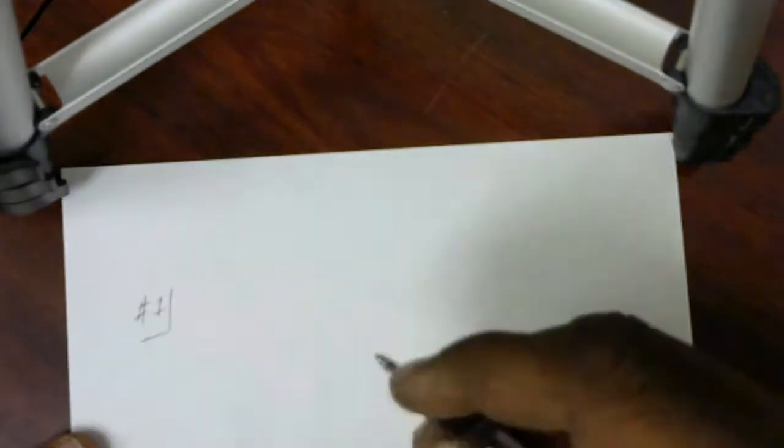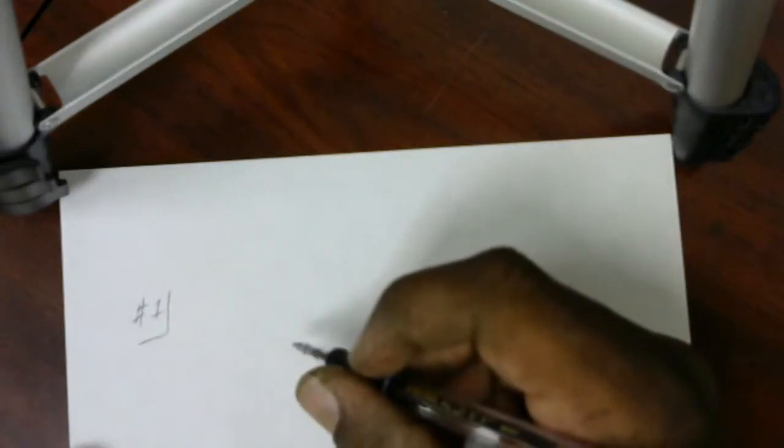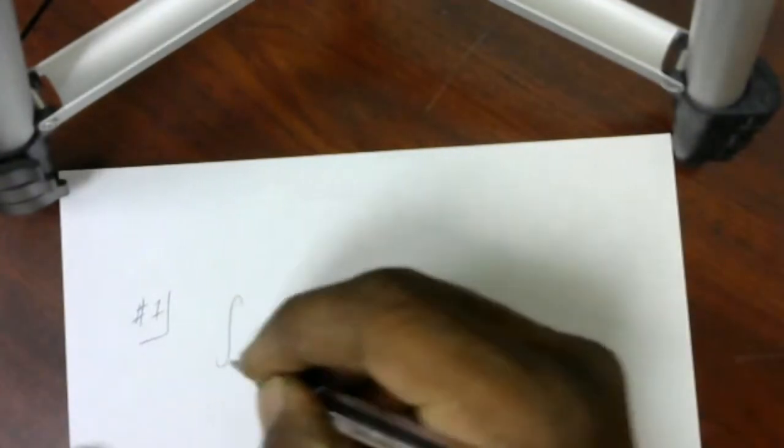Okay, so I'm going to just write down what we have here. So we have a force on a particle described by 7x cubed minus 3.